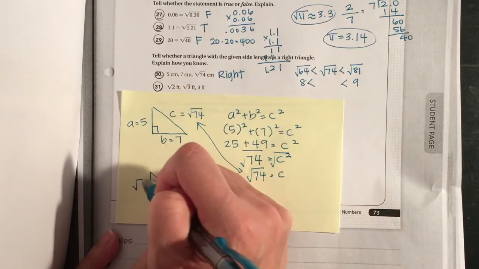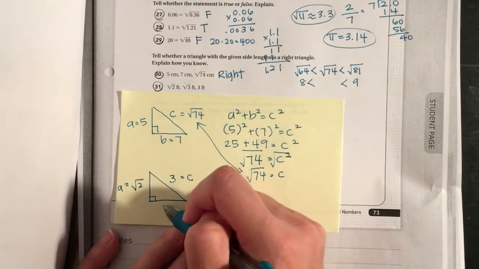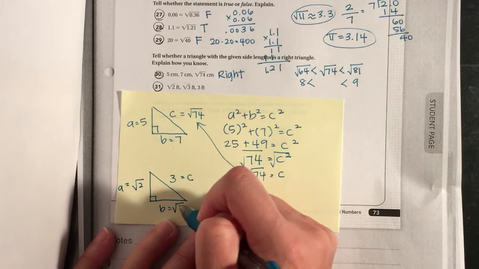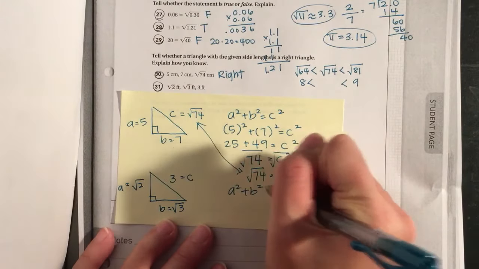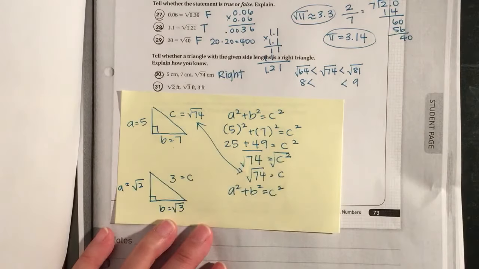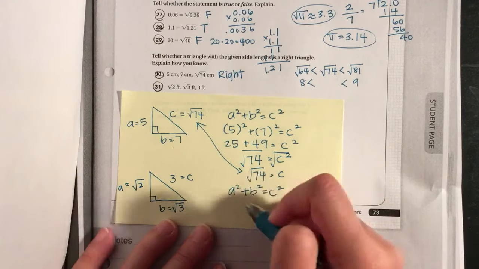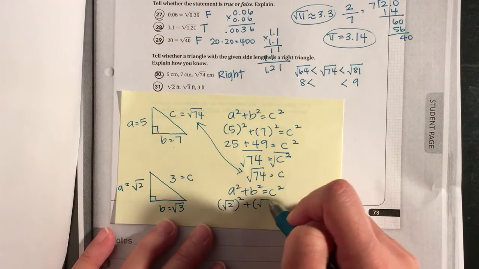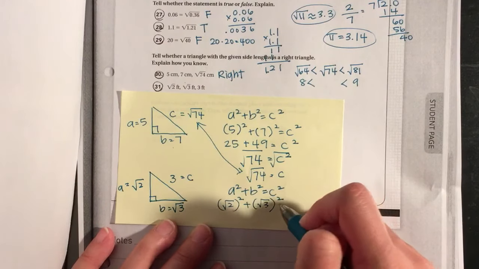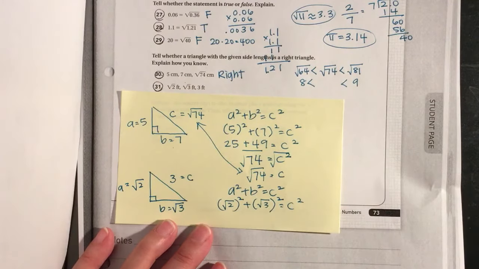I'm going to have one that's square root of 2, and b equals square root of 3. So I have a squared plus b squared equals c squared. Now this is one of my favorites because everything cancels out. A is square root of 2 squared. B is square root of 3 squared, and that equals c squared.